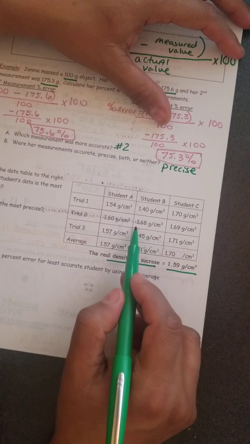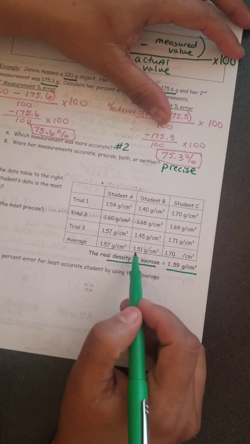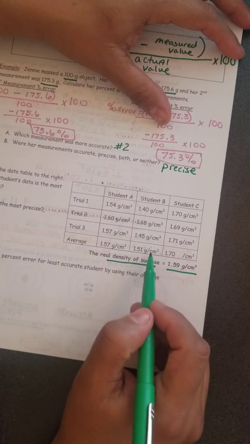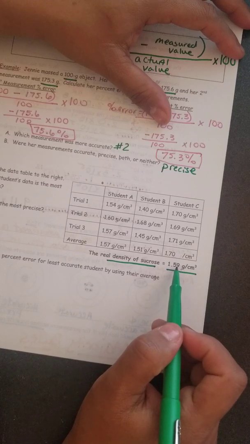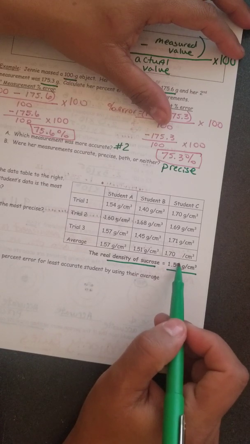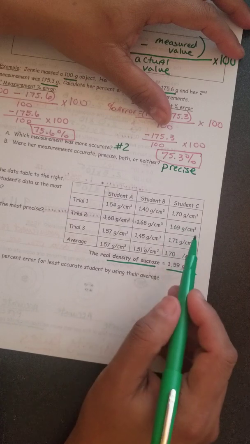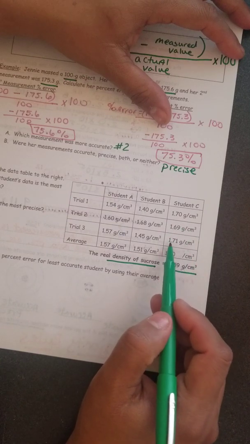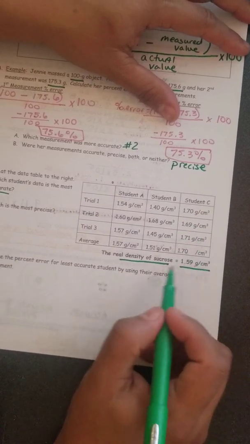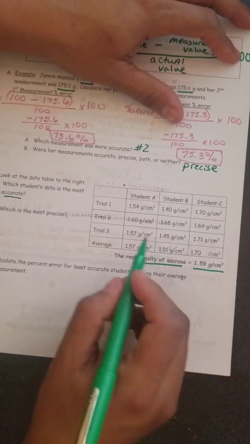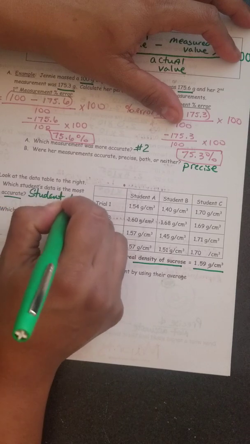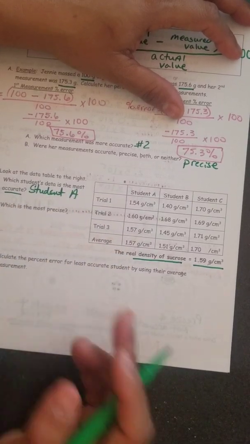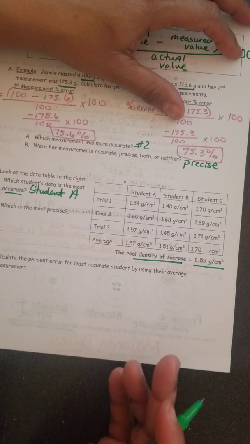1.40, 1.68, 1.45, 1.51, kind of all over the board, and not even that close to here. Look, this number goes all the way to the 100th spot. So we want to get as close to that number as possible. 1.70, 1.69, 1.71, 1.70. If I had to make a call here, this would be student A. Is the most accurate. I'm not saying that student A is accurate, just saying the most accurate.